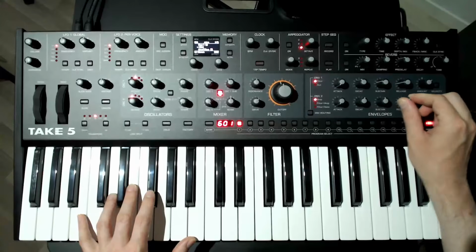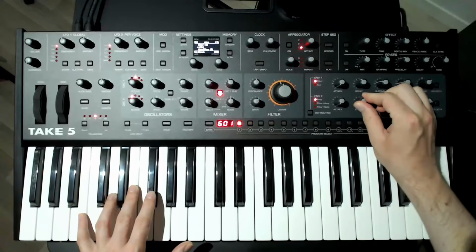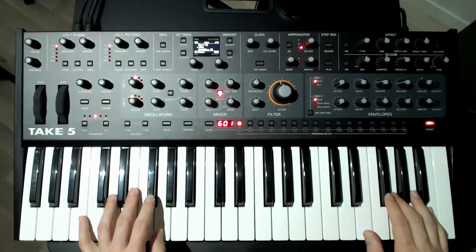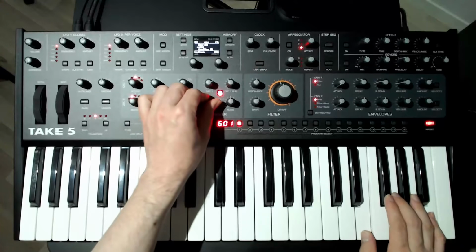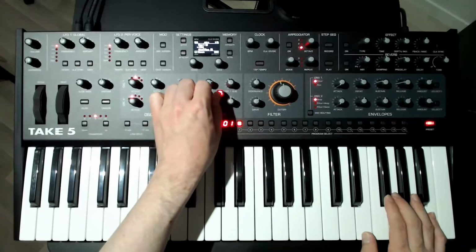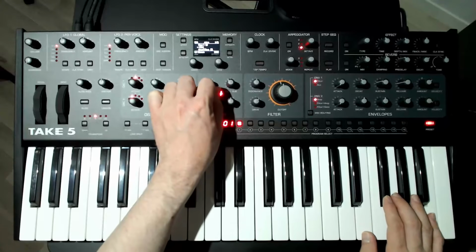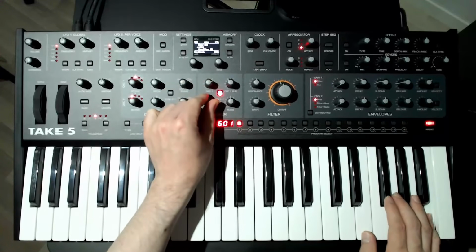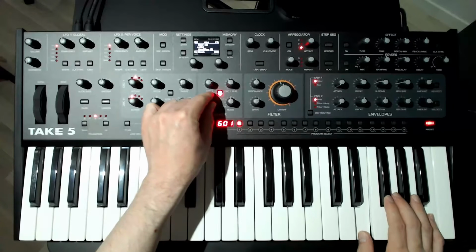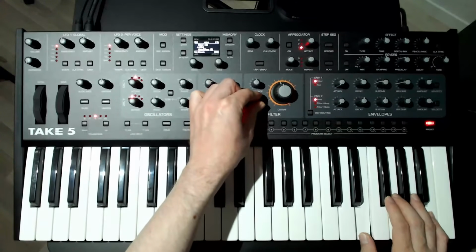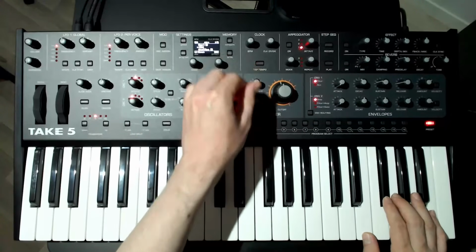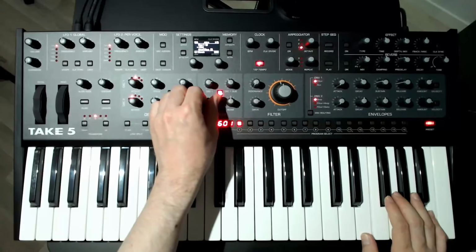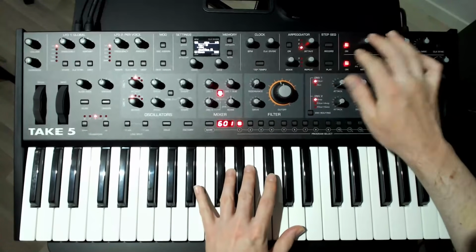Perhaps not so nice a sound I'm making there, but you get the idea. Let's increase the drive. Let's add some effects.